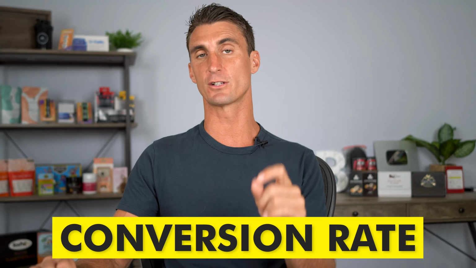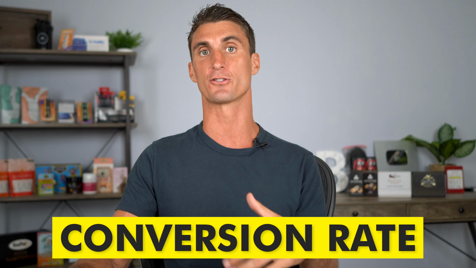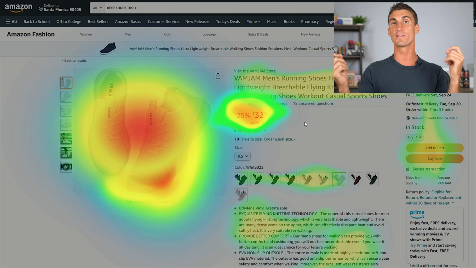The second metric is your conversion rate. So once someone's actually clicked into your listing, you need to make sure that you maximize the chance that they're actually going to purchase. And that's where this heat map comes into play. So again, researchers hooked people up to a computer to see where their eyes are looking. And again, the main image was one of the most important things that they looked at.